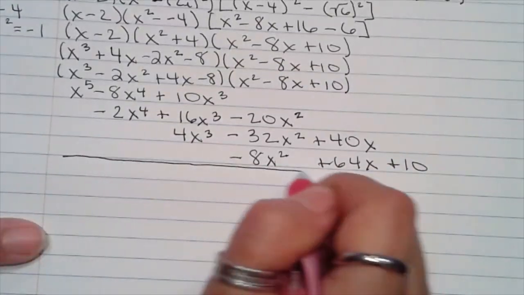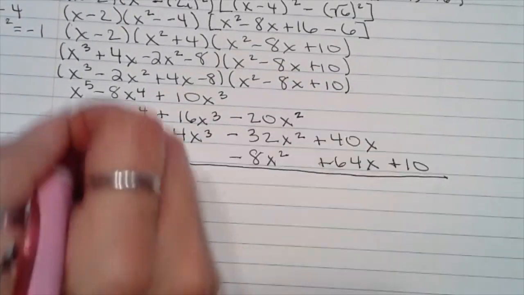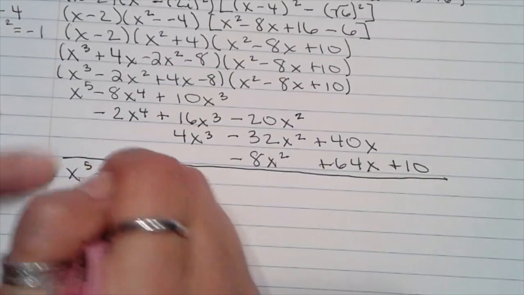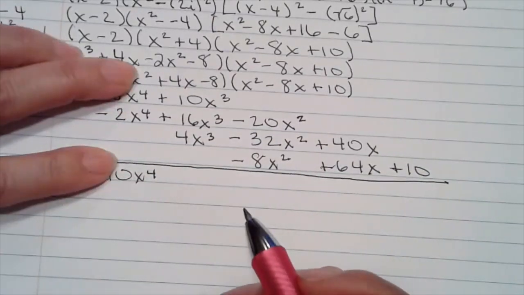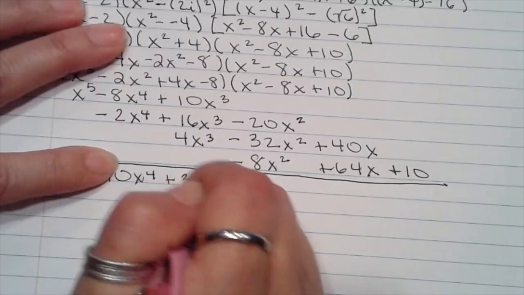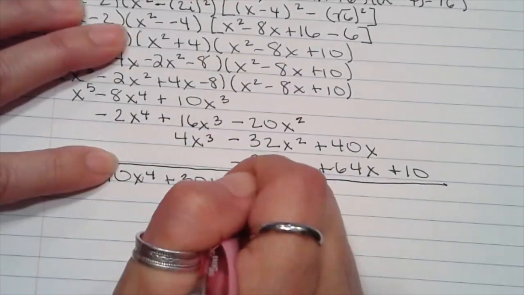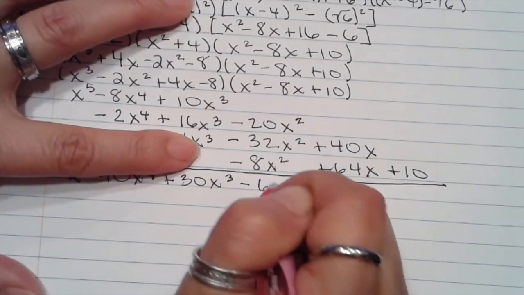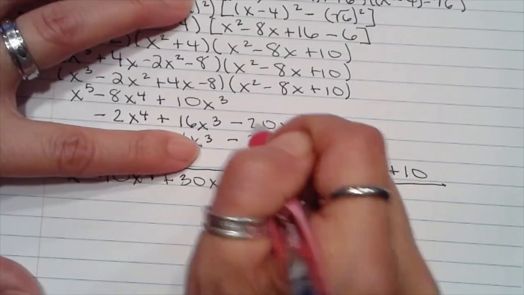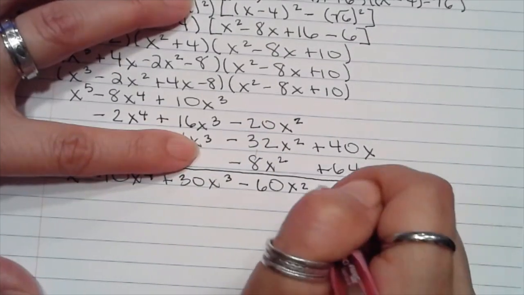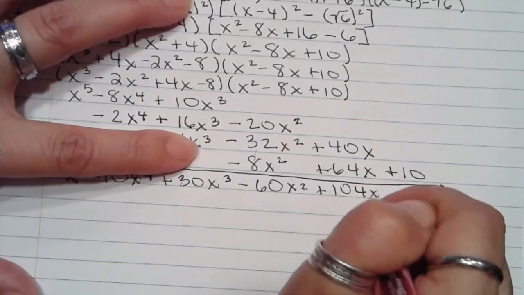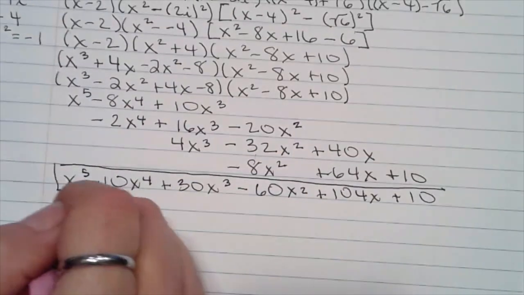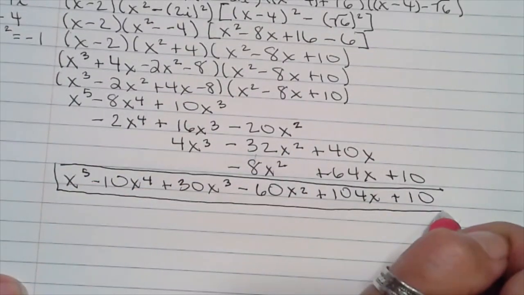Now what we're going to do is just add all of these, bring this down, x to the 5th, minus 10x to the 4th, plus 30, 20 and 10 is 30, x cubed, minus 60, x squared, 40, 20 is 60, plus 104x plus 10. Oh my goodness. What an amazing problem.